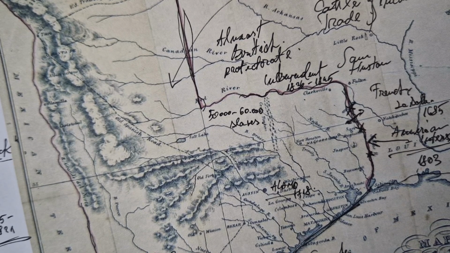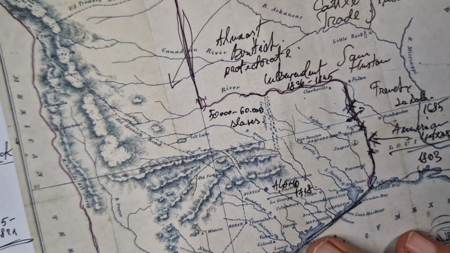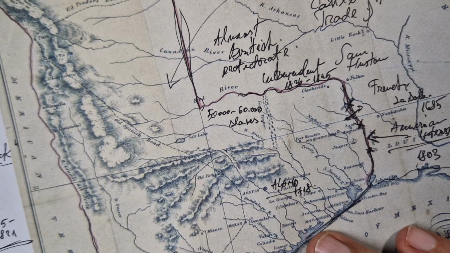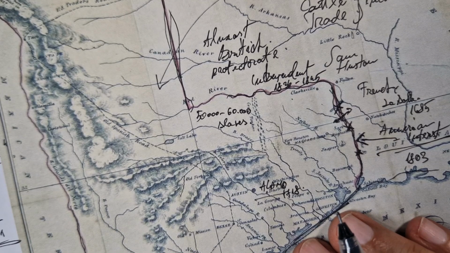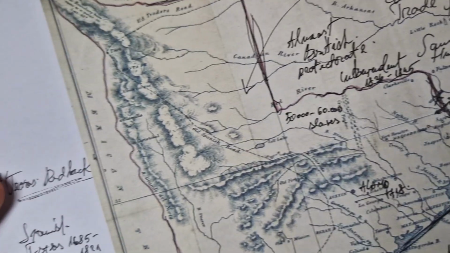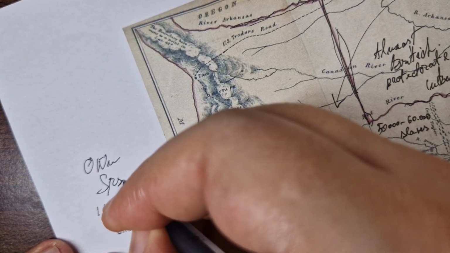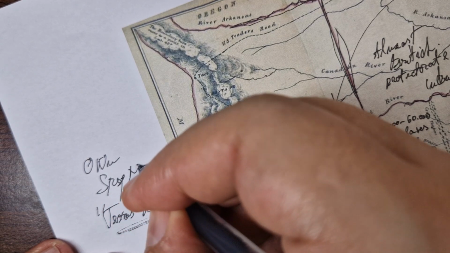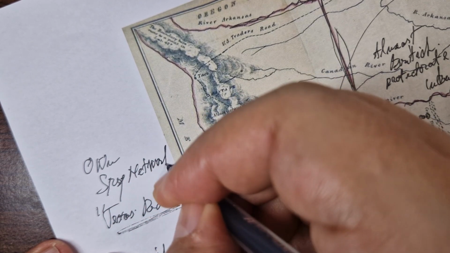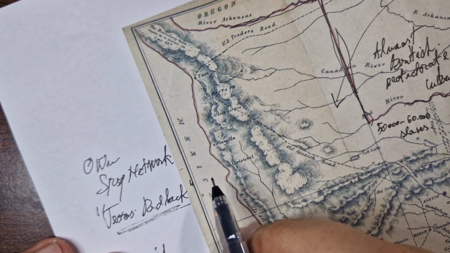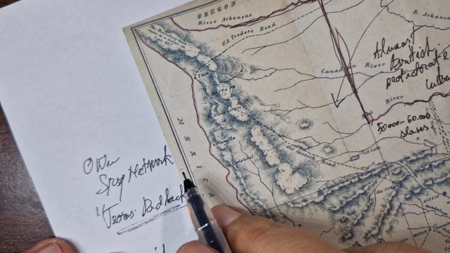Well, we go even deeper with some very interesting highlights. The Republic of Texas had its own secret spy network. President Sam Houston used spies to monitor Mexico and Native American groups.